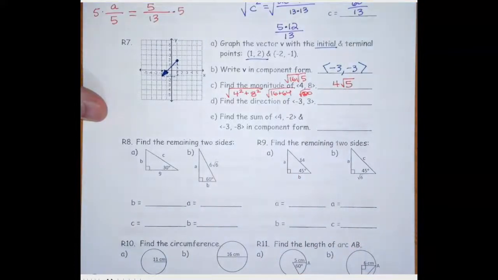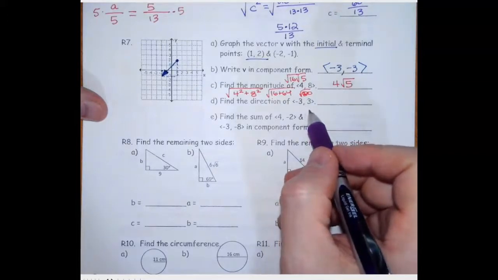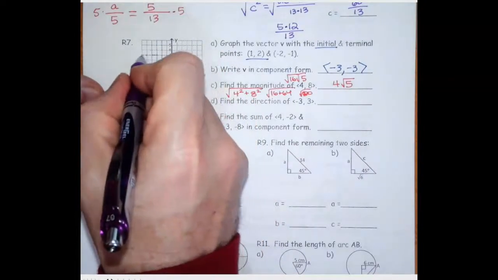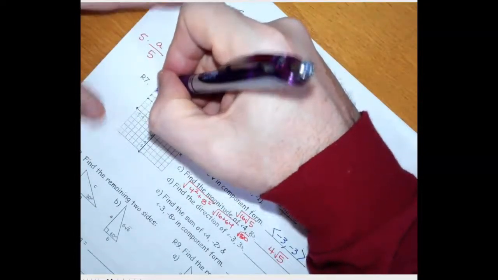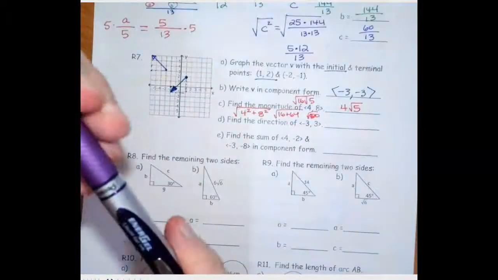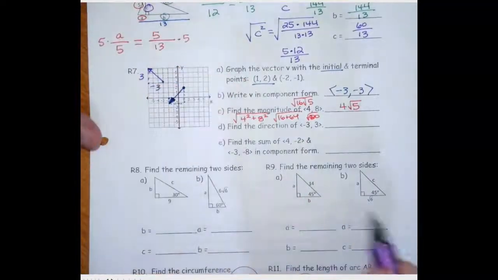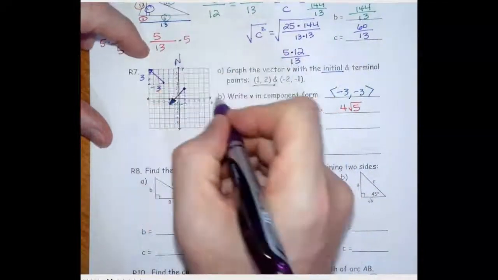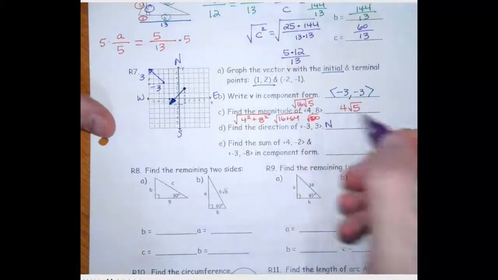Okay, then it says give the direction of the vector negative 3, positive 3. It's kind of similar to this vector, except it's going 3 to the left and 3 up. Negative 3, positive 3. So I'm just drawing it up here so I can get a look at it. So that's pretty straightforward. Remember the direction, so that is never eat soggy waffles. So that's north and then west.